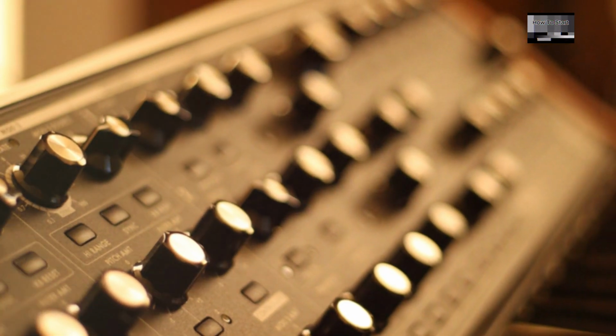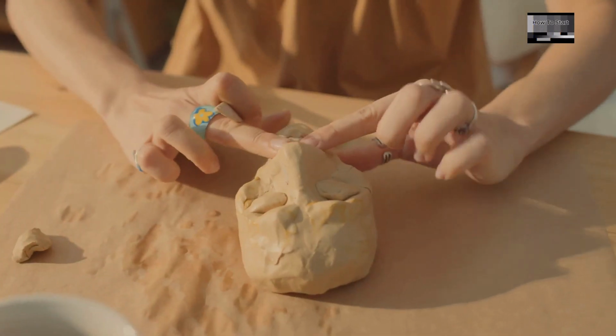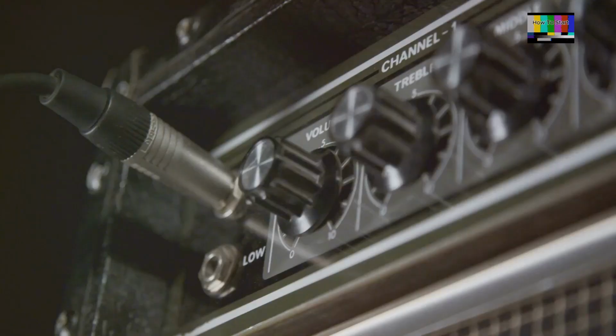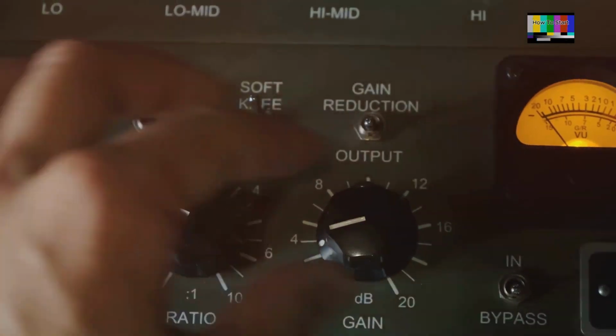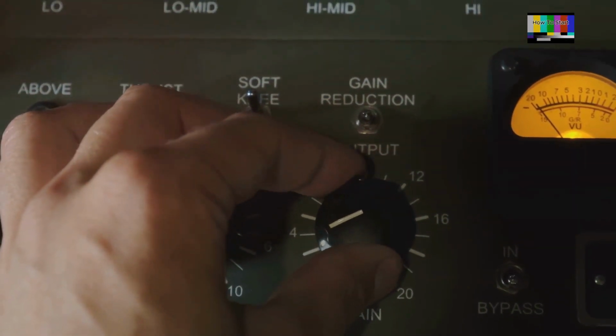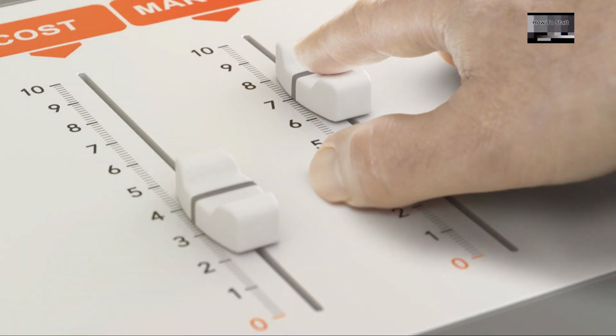Next, we have the filter, or VCF. The filter modifies the sound produced by the oscillator. Imagine it as a sculptor shaping clay. Following the filter, we have the amplifier, or VCA. The amplifier controls the volume of the sound. It determines how loud or quiet the sound is.